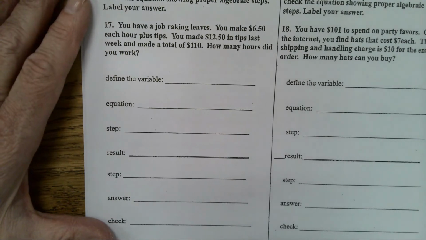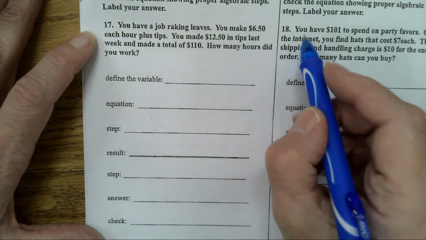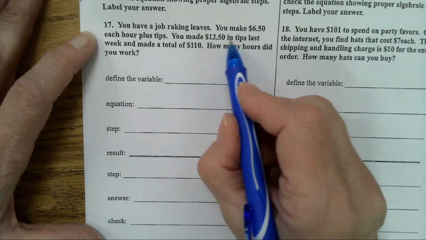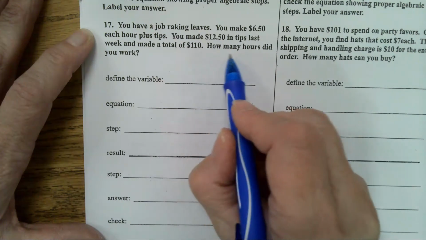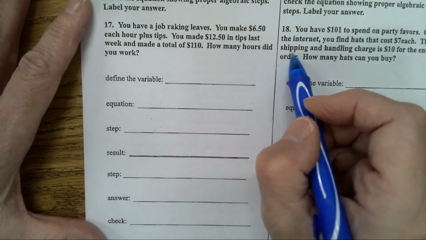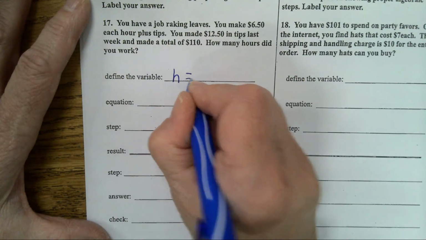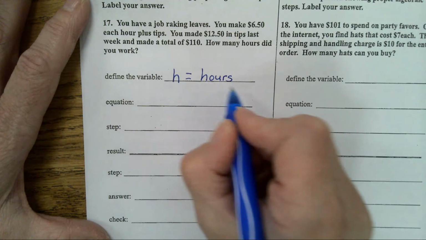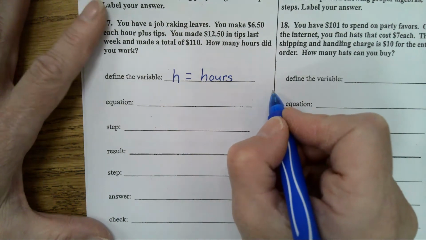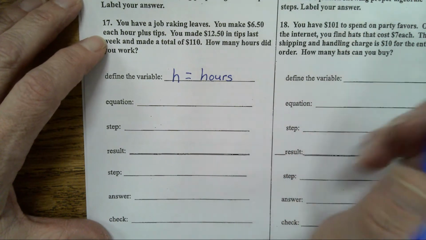Okay, you have a job raking leaves. You make $6.50 each hour plus tips. You made $12.50 in tips last week and made a total of $110. How many hours did you work? Variable. I am going to choose H equals hours. You can have any variable, but it needs to equal hours. Our equation. Well, $6.50 each hour.